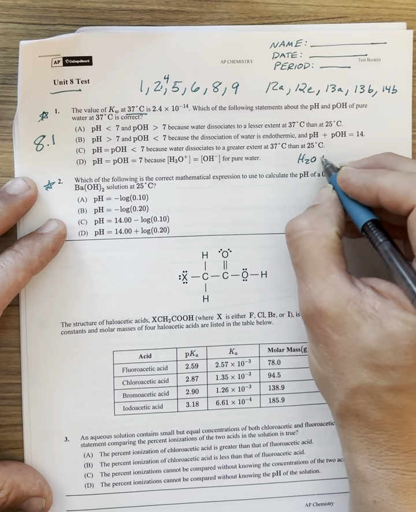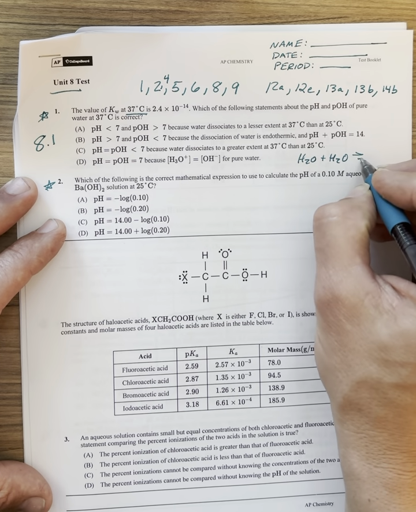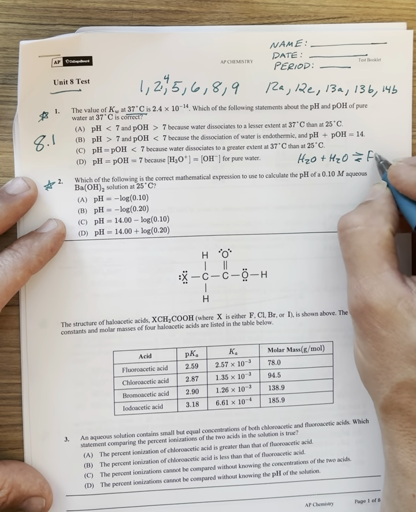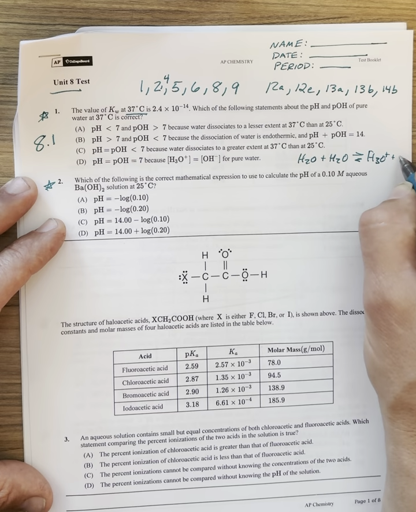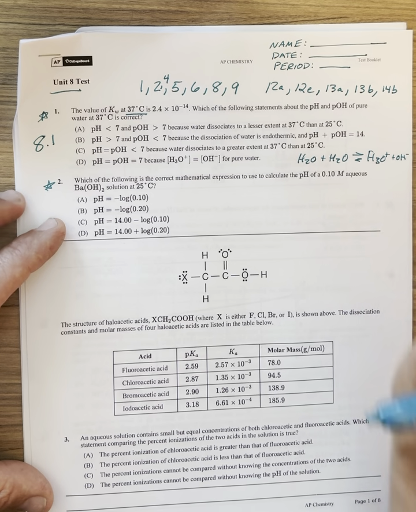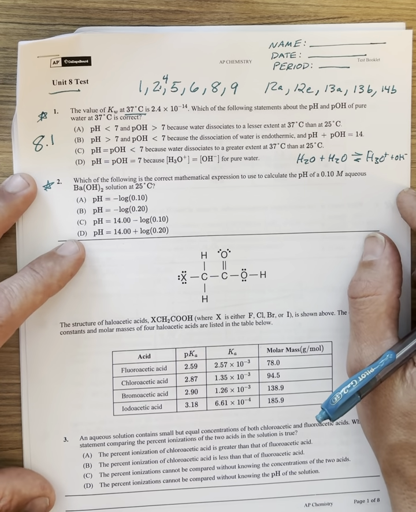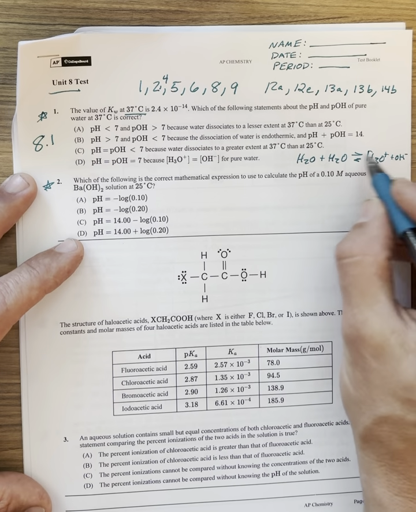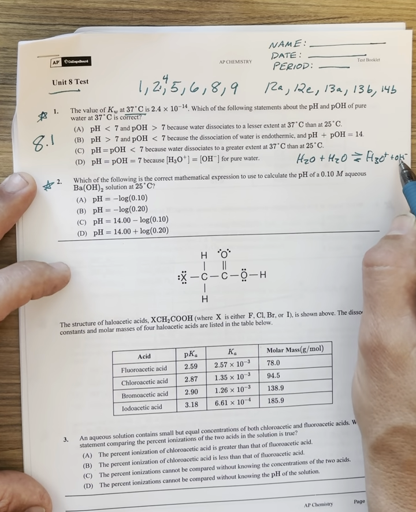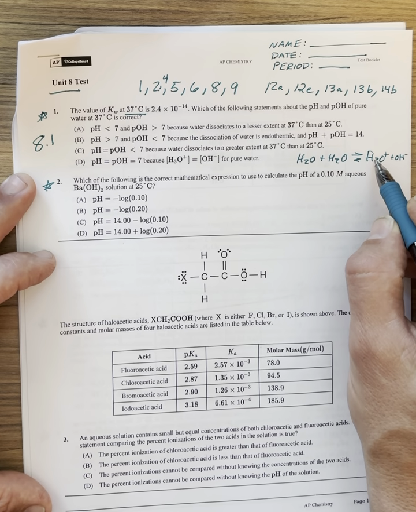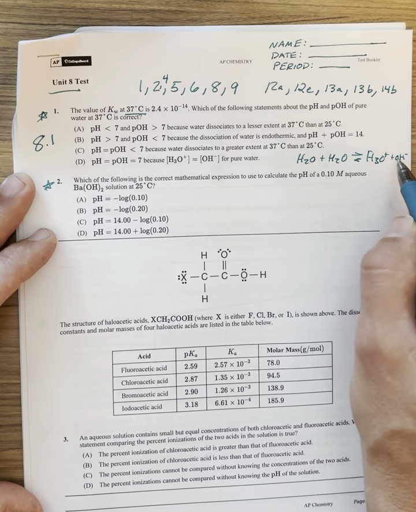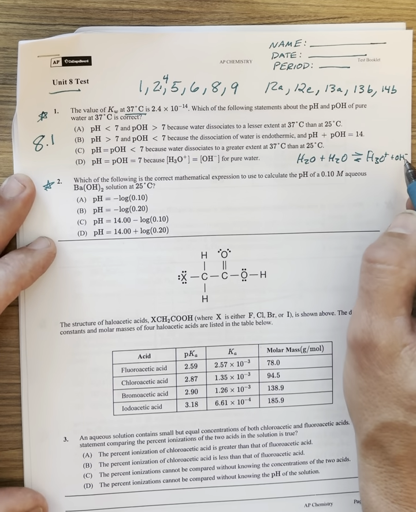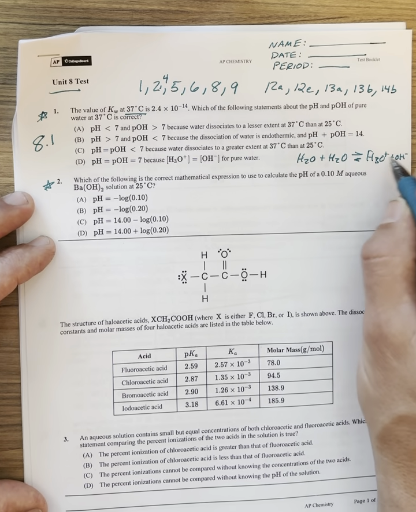Those H2O molecules are going to turn into H3O+ and OH- a little more often than they would at 25 degrees. However much they ionize, any hydrogen that's lost by water is going to be given to another water molecule. So this ratio is going to stay 1-to-1.